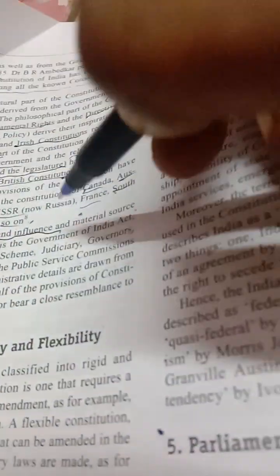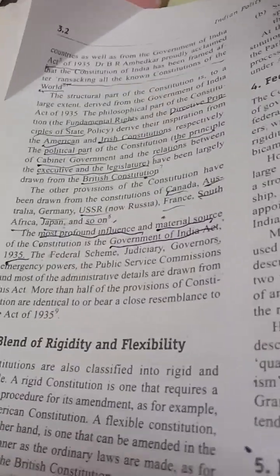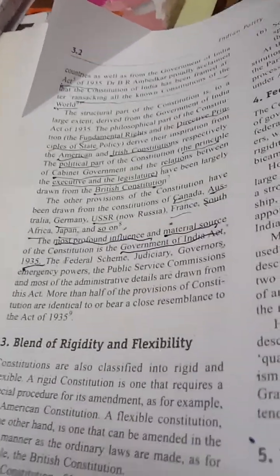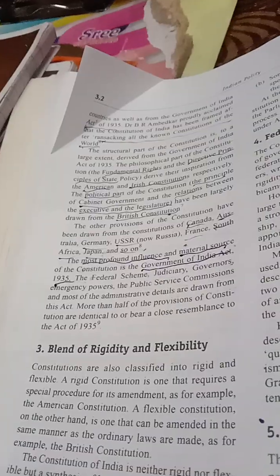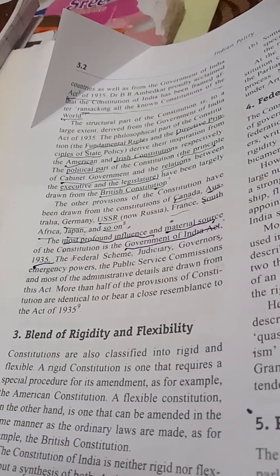The most profound influence and material source of the constitution is the Government of India Act 1935. The federal scheme, judiciary, governors, emergency powers, the public service commissions, and most of the administrative details are drawn from this Act.